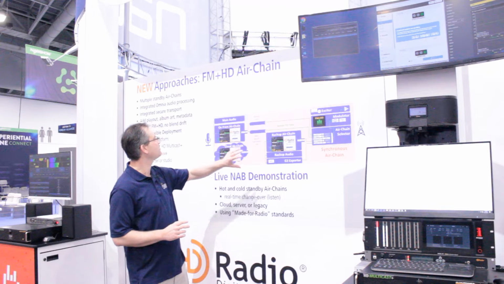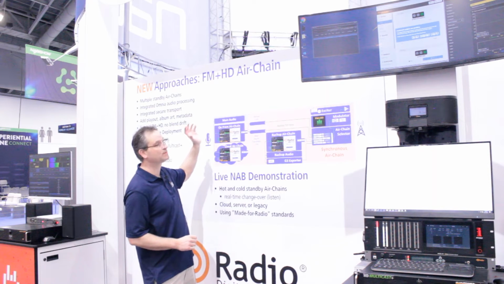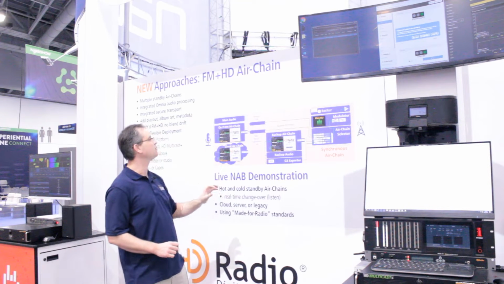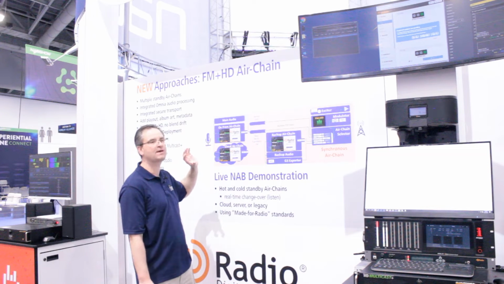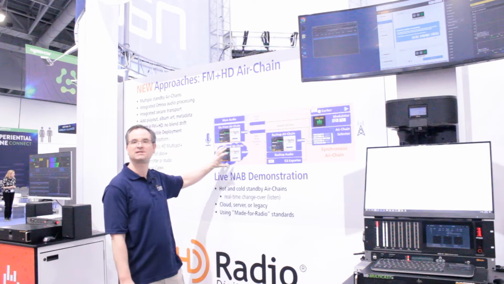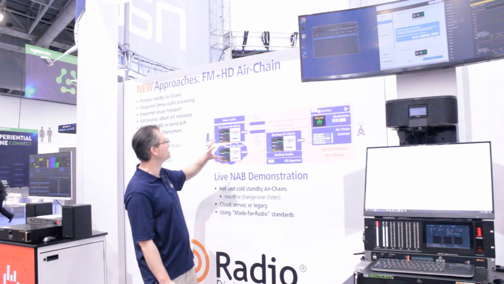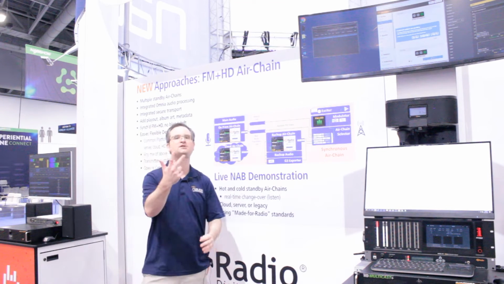So shown on here are three AirChains, one that could be potentially on-premise, one that could be a backup AirChain that's also in hardware, but we also demonstrate that we can put the whole thing into a cloud system like Amazon Web Services, and that's demonstrated right here. So we've got three AirChains.